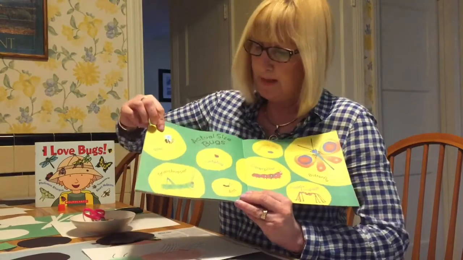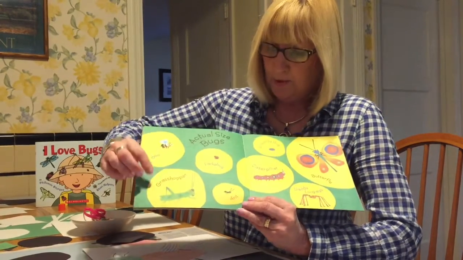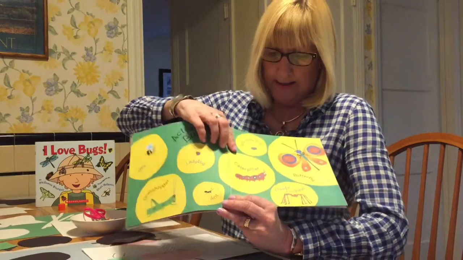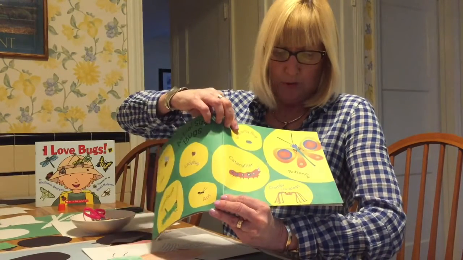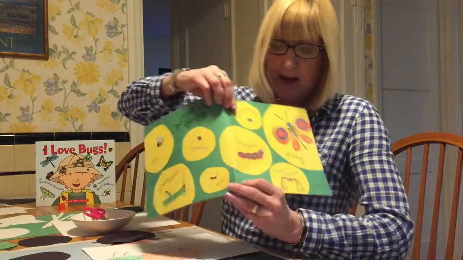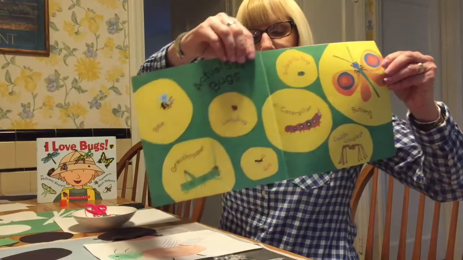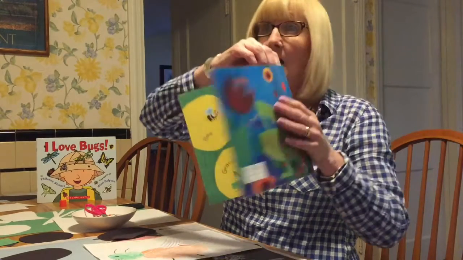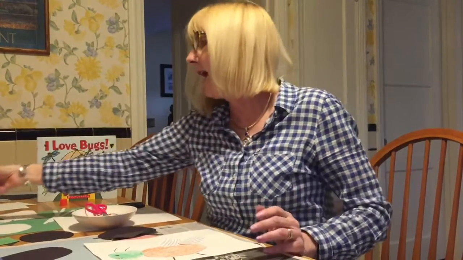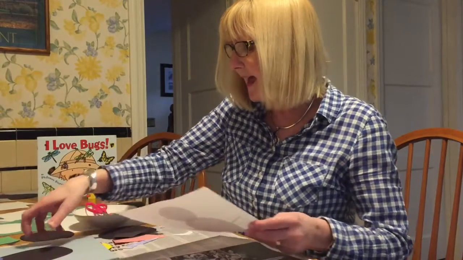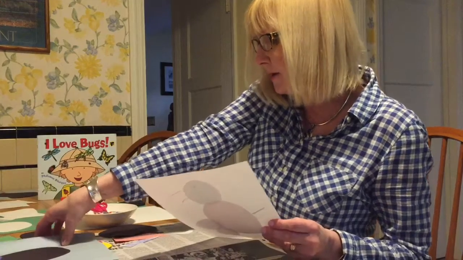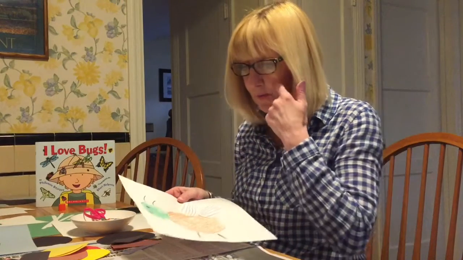There's a picture of a bee, or a grasshopper, or a ladybug, or a caterpillar, or a roly-poly bug, a butterfly, a daddy longlegs, an ant. They're all different kinds of bugs. Some bugs have a lot of legs, some bugs have wings, some don't. And I know that if you've been out looking at all, you've probably seen some different bugs maybe in your yard, or if you've gone to a friend's house.